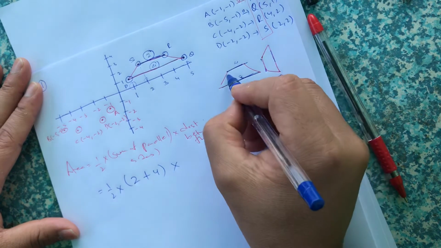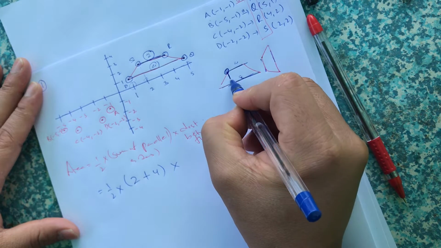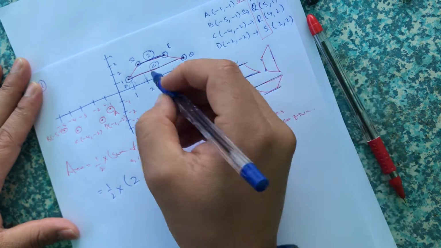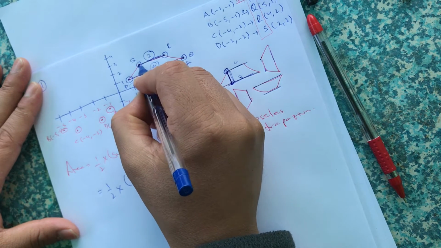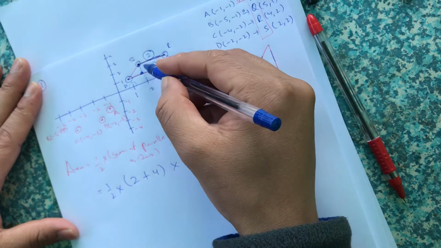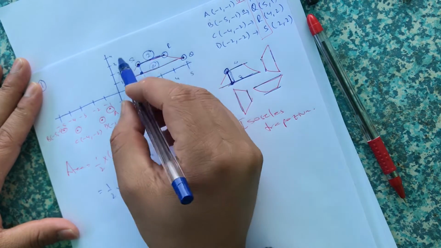Now, distance between them means I draw a straight line between this point and this point, and whatever is the length of this line, that is called the distance between them. So I just join them. These two points are again on the same side. Okay, when they are on the same side, it means they are on the upper half of the x-axis, or you can say they are on the right hand side of the y-axis. So they are on the same side.